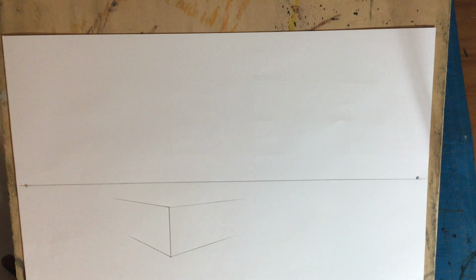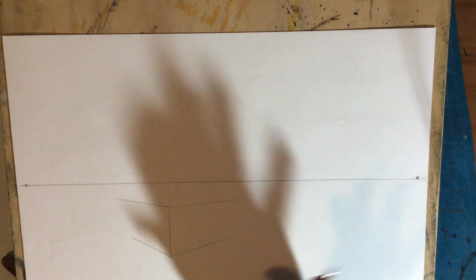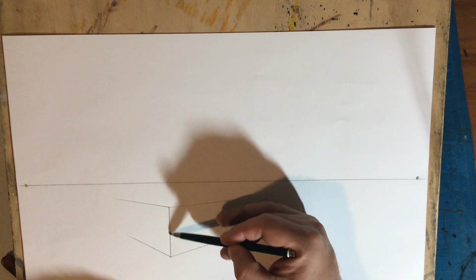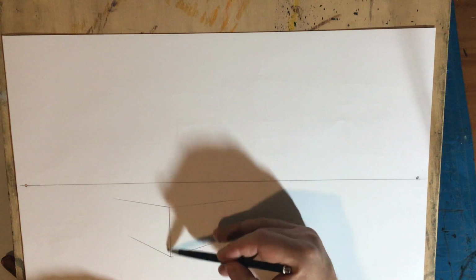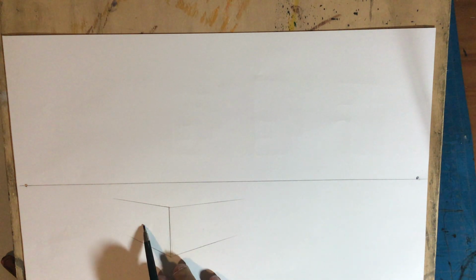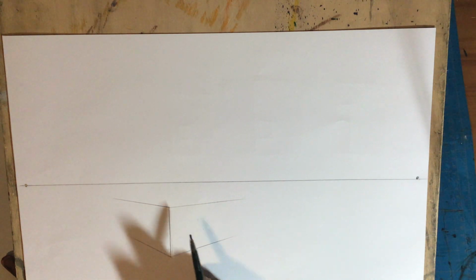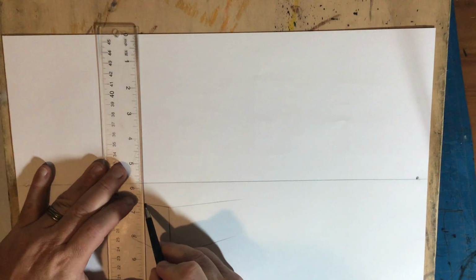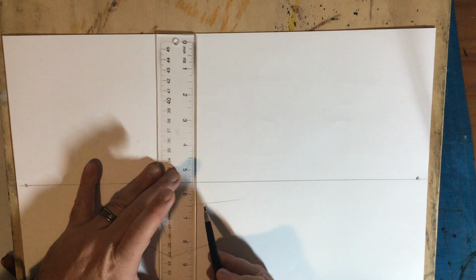Okay, so now what we have here, you have to visualize for a second. This is the corner of a cube right here. So we have to draw the right side of the cube and we have to draw the left side of the cube. Okay, so the next thing that we do is we draw a vertical line here and a vertical line here.